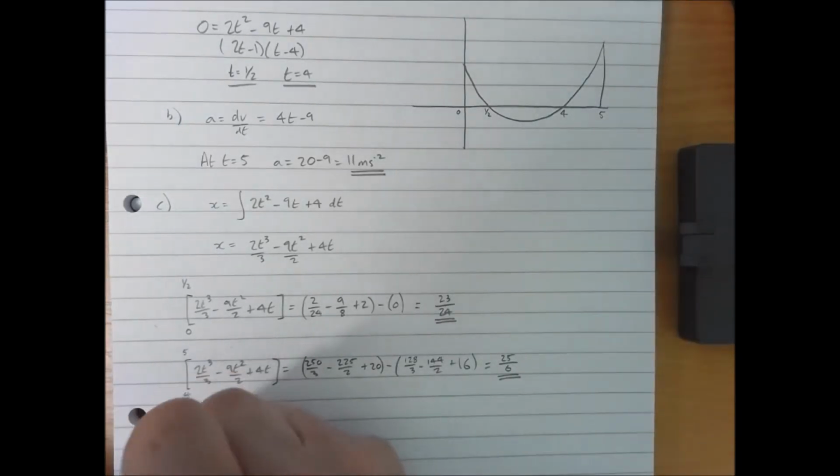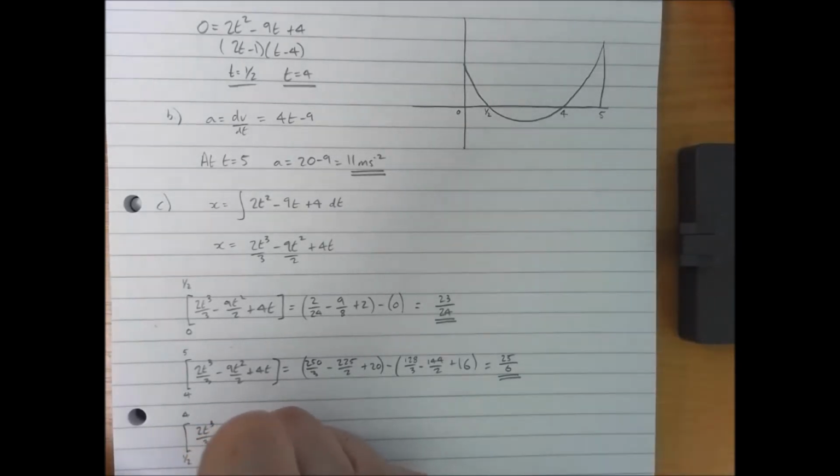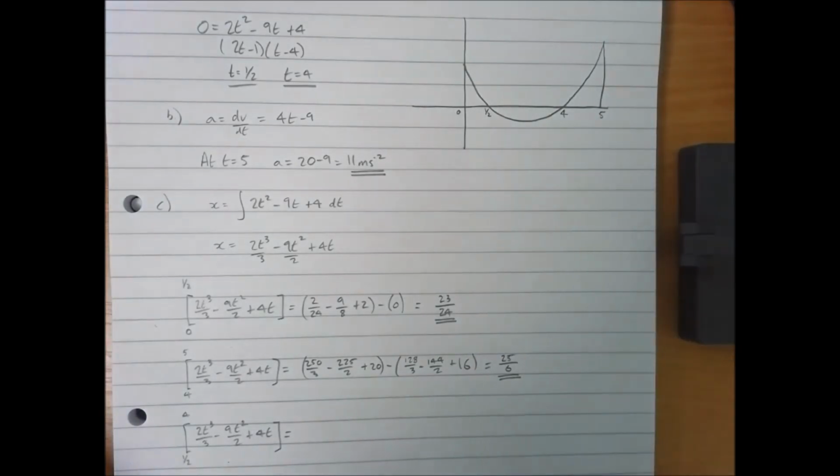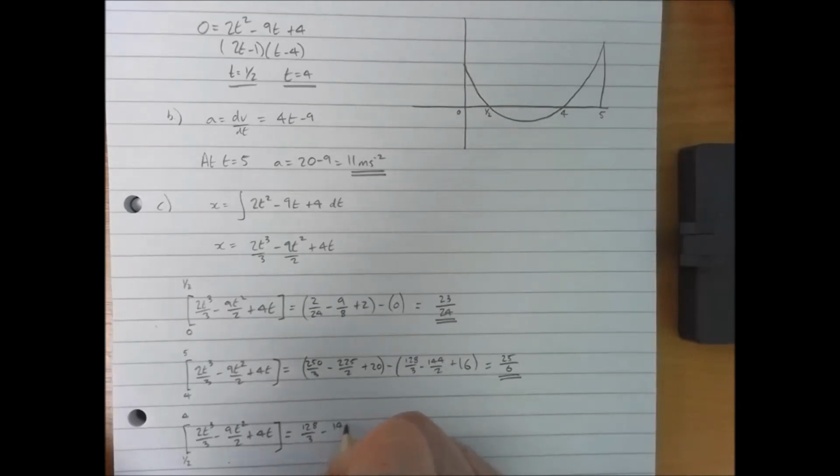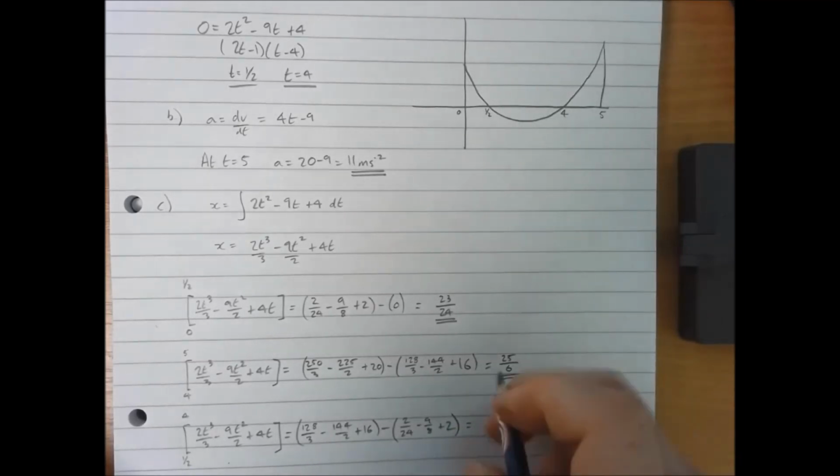And I then want to find the area between a half and 4. When I plug in 4, I get the 128 over 3 minus 144 over 2 plus 16, same as before. When I plug in a half, I get the 2 over 24 minus 9 over 8 plus 2, same as before, and that comes out at minus 343 over 24.